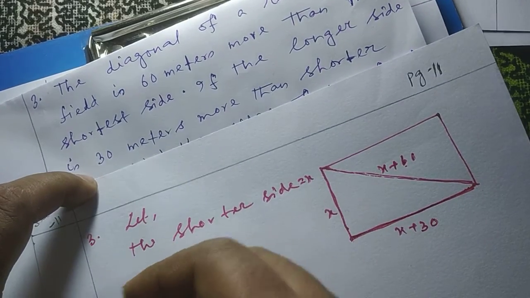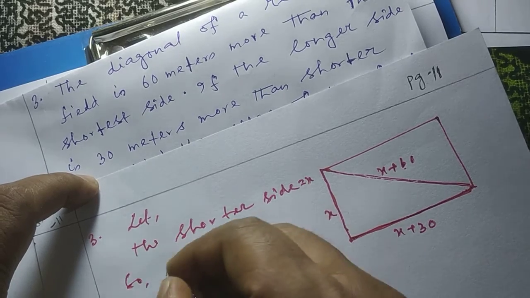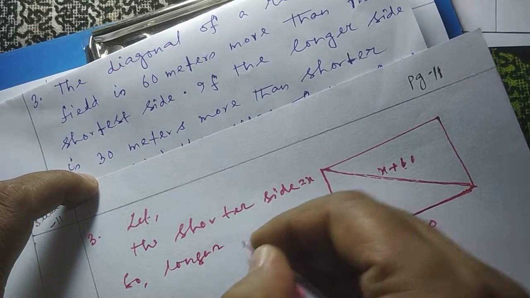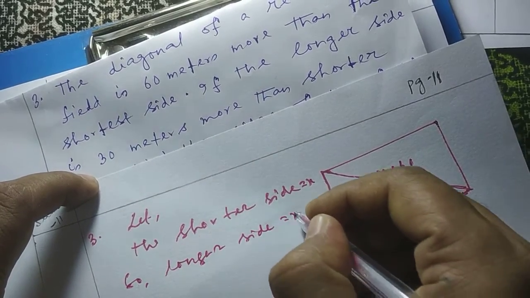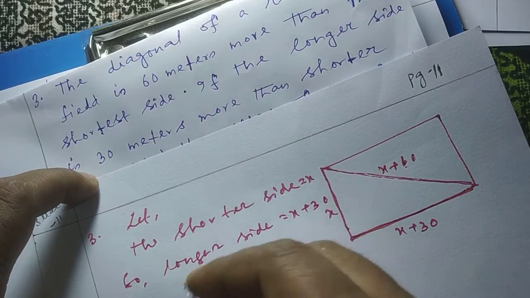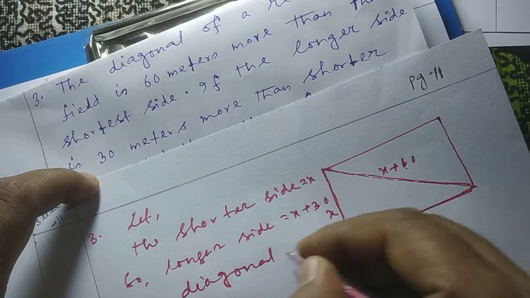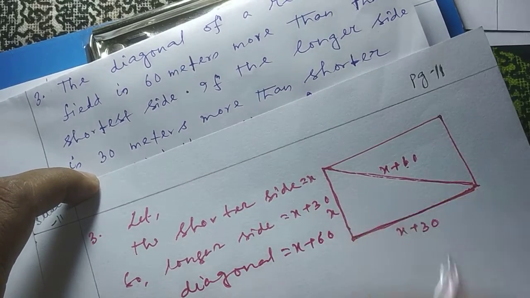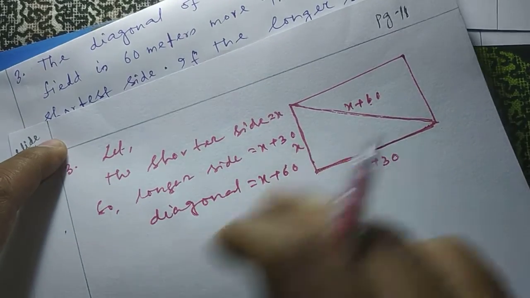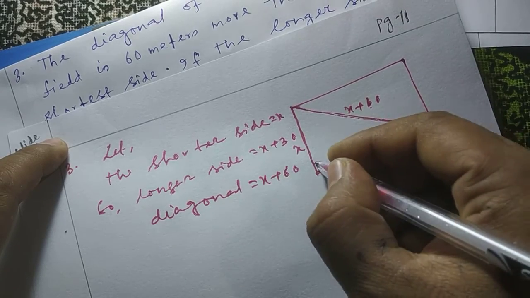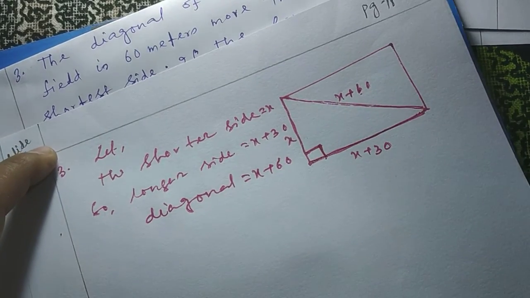So let us write down. So the longer side will be x plus 30 and the diagonal will be x plus 60 meter. Now look at the diagram. Here we got a right angle triangle, right?